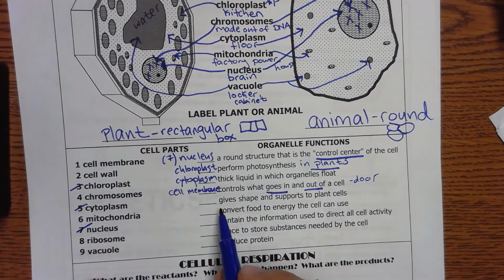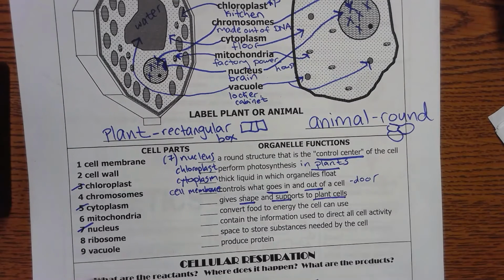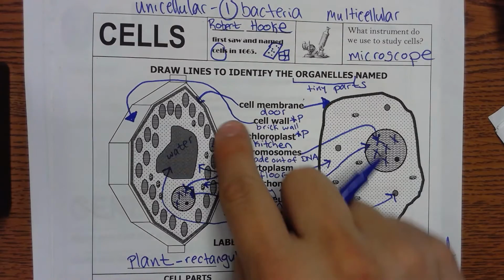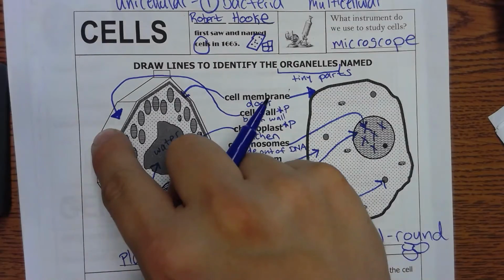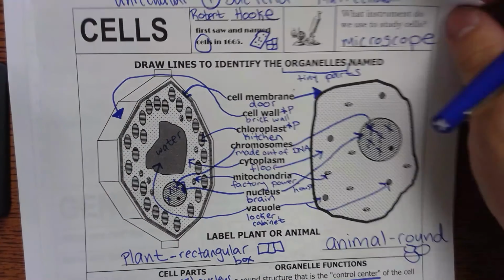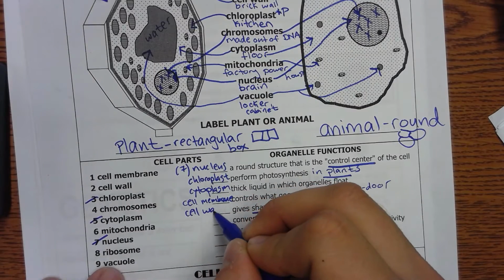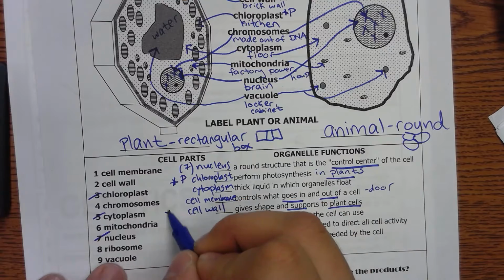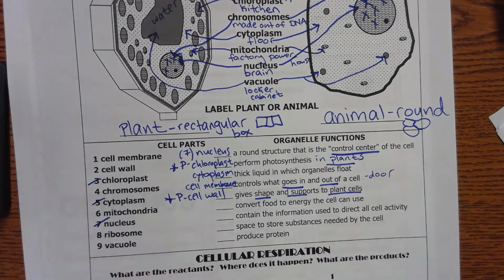Okay, gives shape and supports plant cells. So this is the other one that's only in plant cells. The thick outer covering of a cell that helps plants stand up, that's called the cell wall. It gives them structure and support. And again, you can put a star P, because chloroplasts and cell walls are only in plant cells.